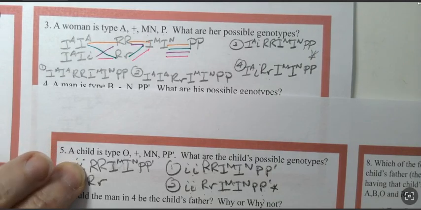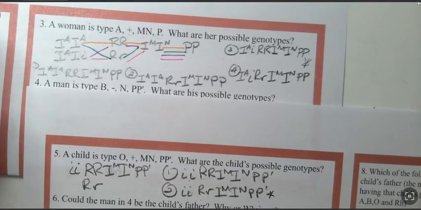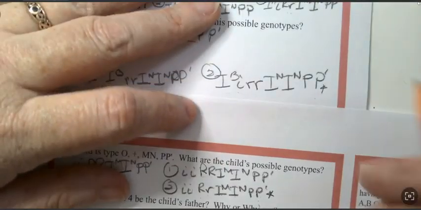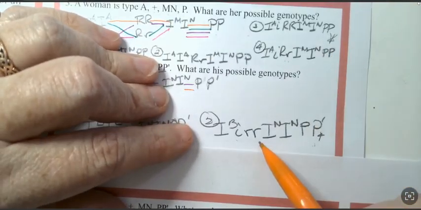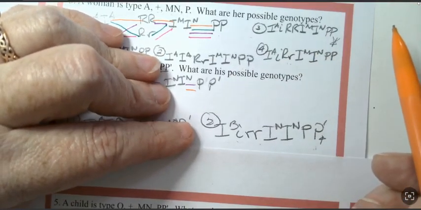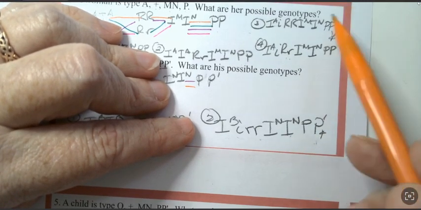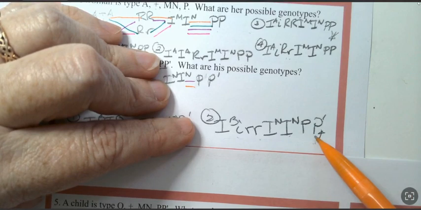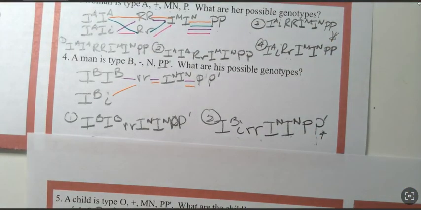But can it be, yeah, if this is the dad, then it's a different story. Okay, so if this is the dad, then it would have to be, no, it could be either one still.